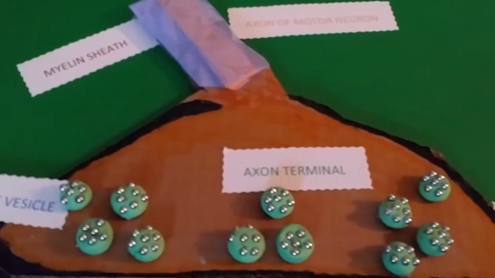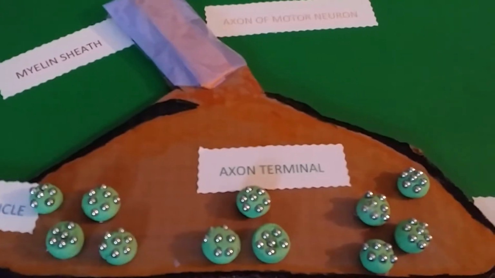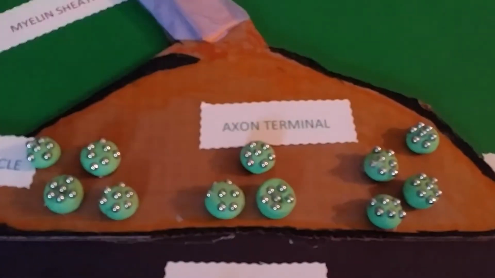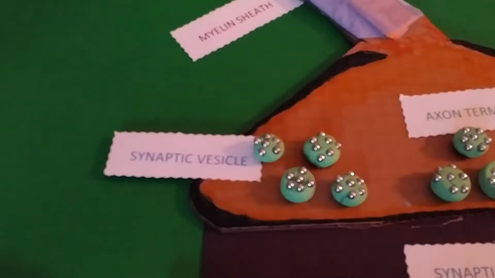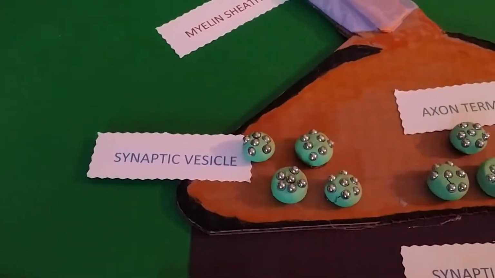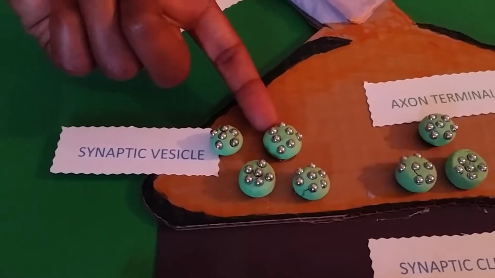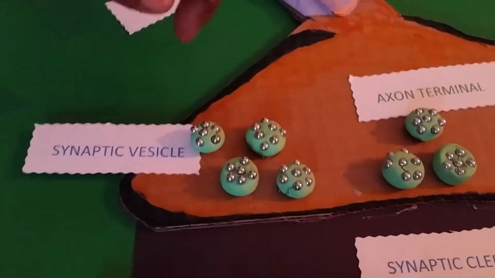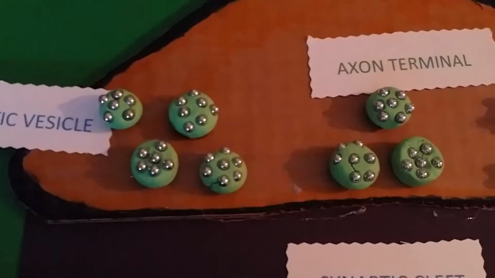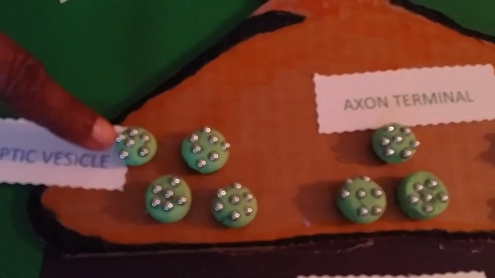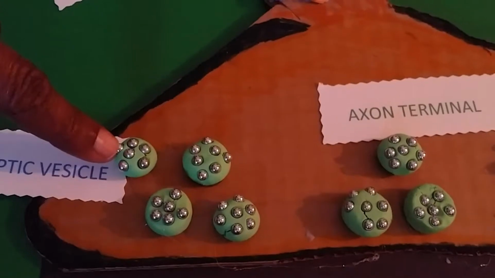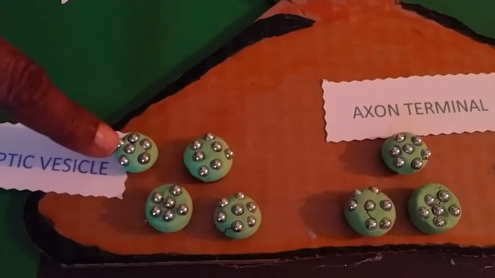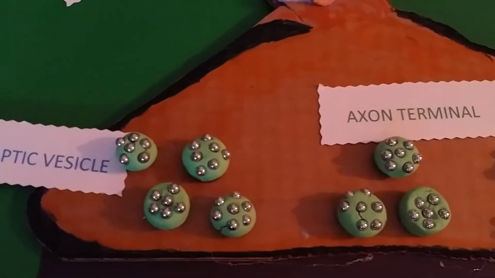The axon terminal specializes in releasing the neurotransmitters. The synaptic vesicle is a neurotransmitter transporter which is responsible for loading ACH, or acetylcholine. The acetylcholine, or the ACH, is a neurotransmitter that helps with the contraction of cardiac, skeletal, and smooth muscles.